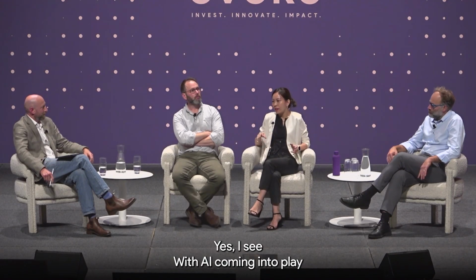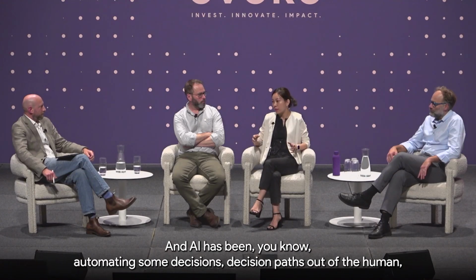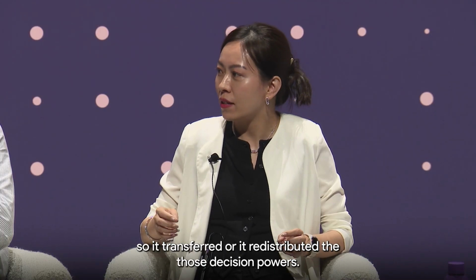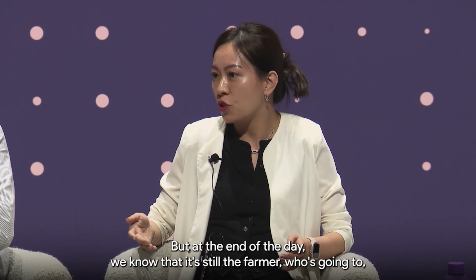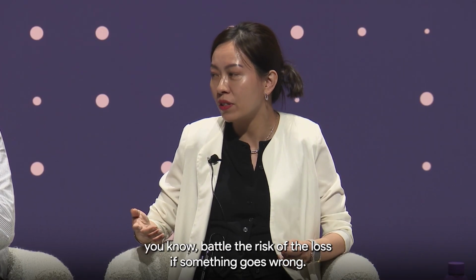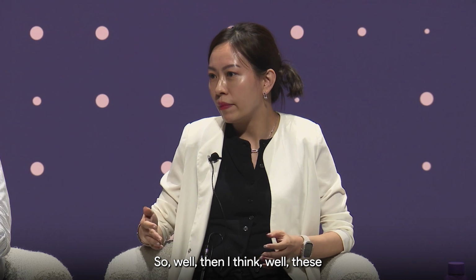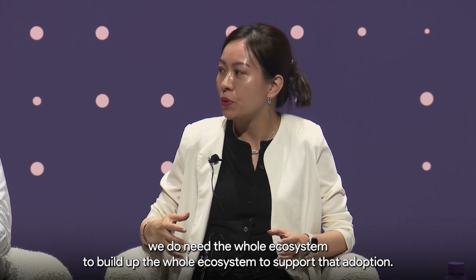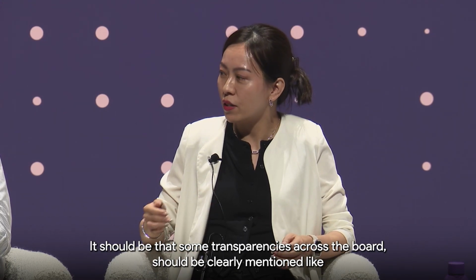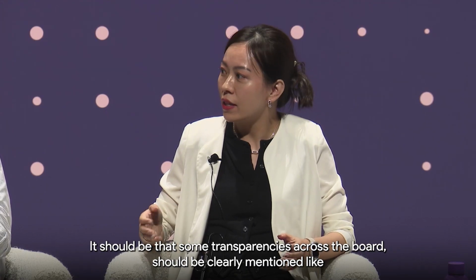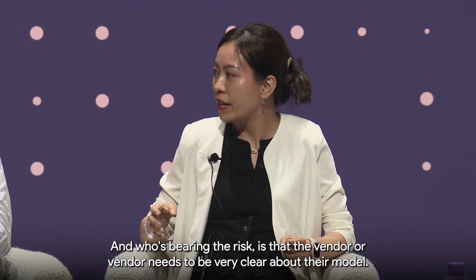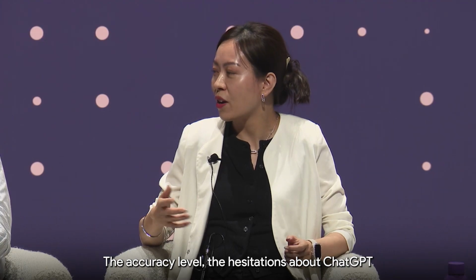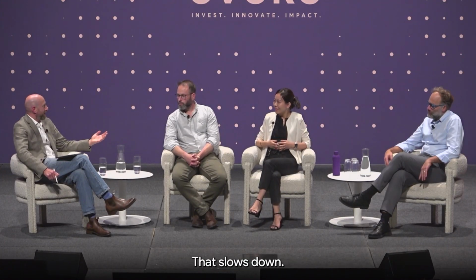Yes, I think with AI coming into play, AI has been automating some decision paths out of the human. So it transferred, or redistributed, those decision powers. But at the end of the day, we know that it's still the farmer who's going to bear the risk of the loss if something goes wrong. So then I think we do need to build up the whole ecosystem to support the adoption, right? There should be transparency across the board. It should be clearly stated who is bearing the risk. Is that the vendor? The vendor needs to be very clear about their model: what is the confidence level of their model, the accuracy level, the hallucinations. But how do you accelerate that though? Like that slows things down.